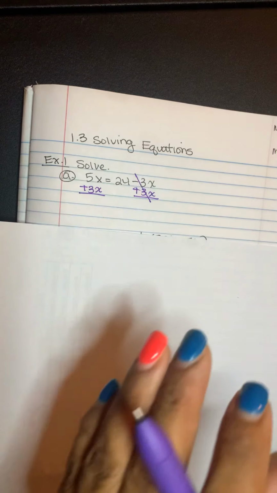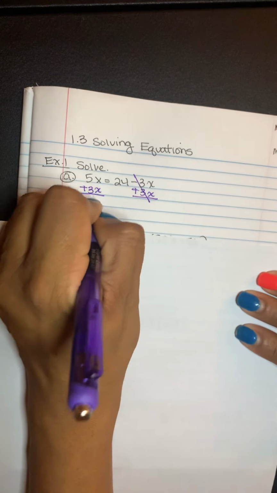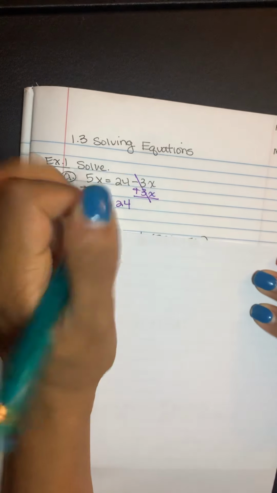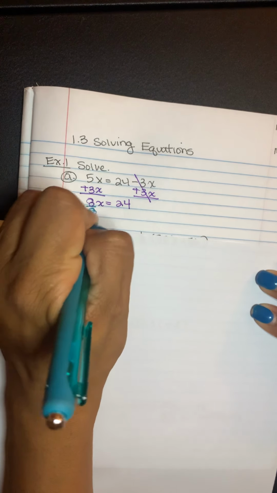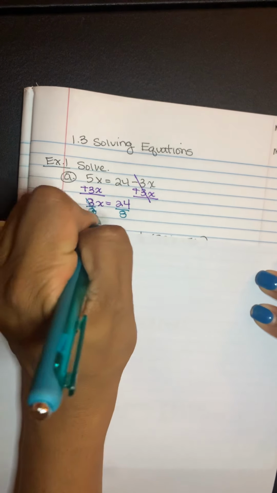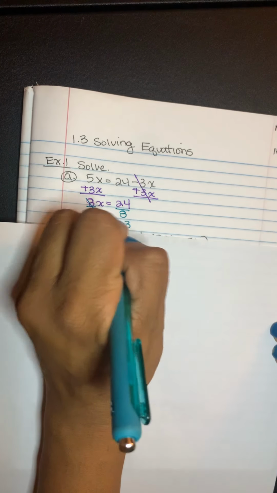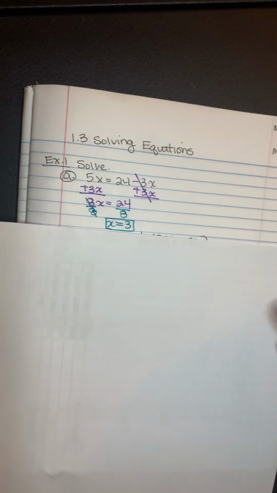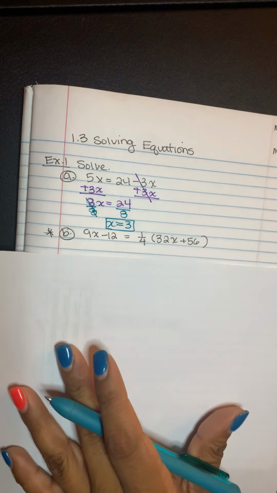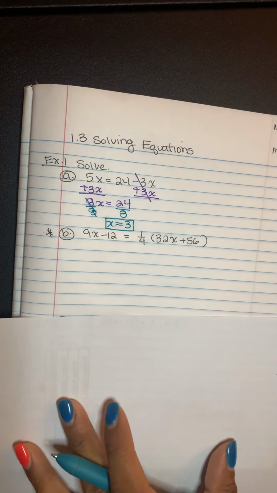Again, you may need to make sure on one side you have a variable, and on the other side you have a constant. So we end up with 8x equals 24. Divide by 8. Final answer, x equals 3. Okay, that's what we're going to be doing. Let's jump into some problems that are a lot more complex.